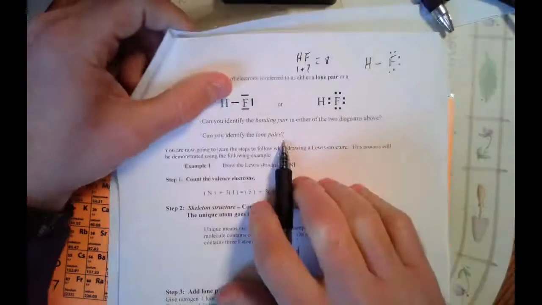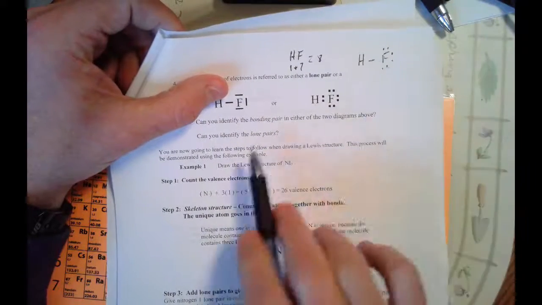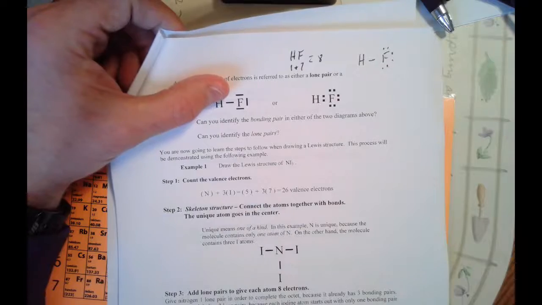Nicely done. Can you identify the lone pairs? They're all on fluorine. Can you identify the bonding pair? It's between hydrogen and fluorine.